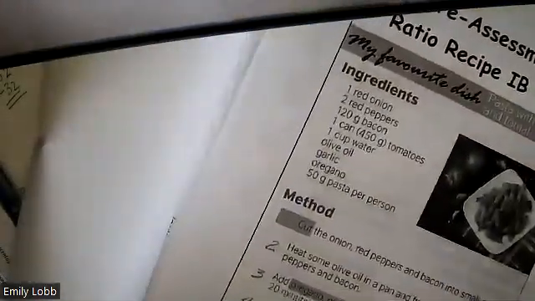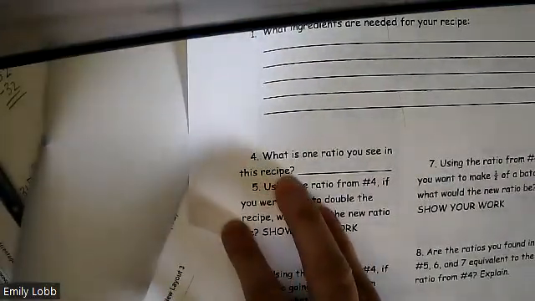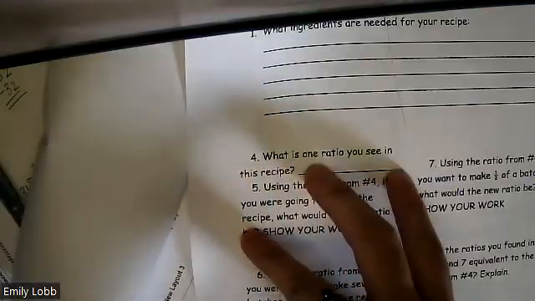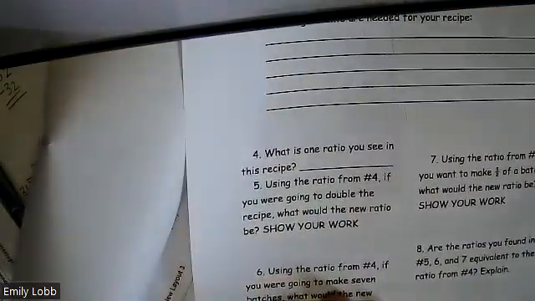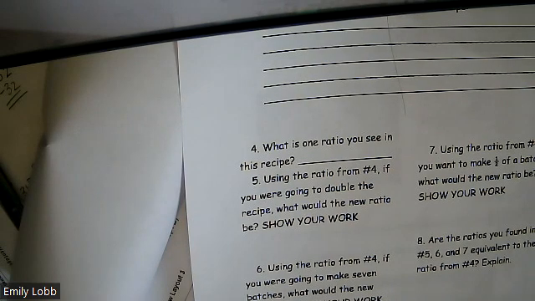So we've listed the ingredients from our recipe that we're using here. What is one ratio you see in this recipe? If you do not know, you can leave 4 blank. It is okay. But if you do know, go ahead and write a ratio that you see in the recipe. I just want to know what you know. So if you do not know, you're not going to write anything there.